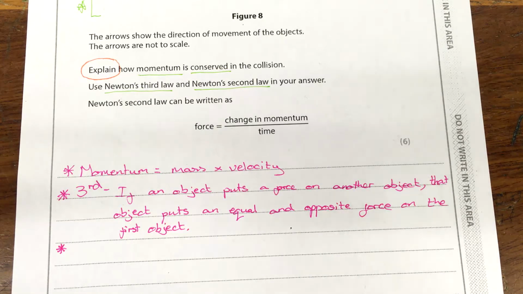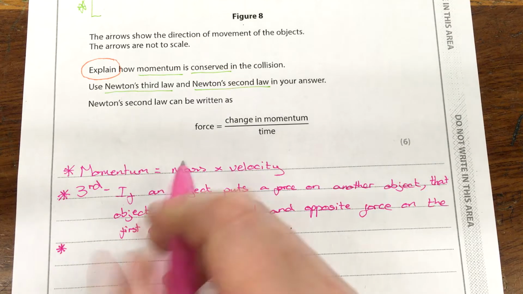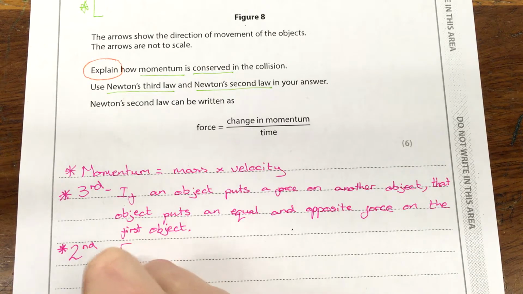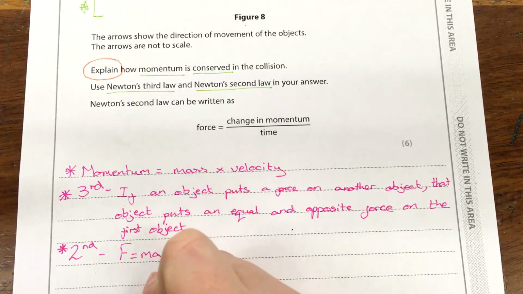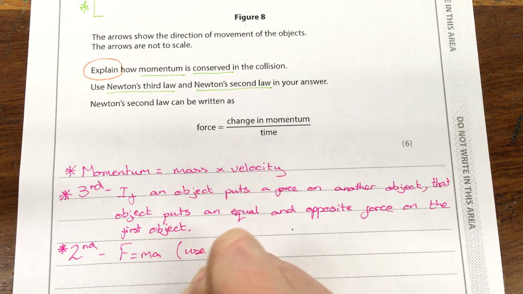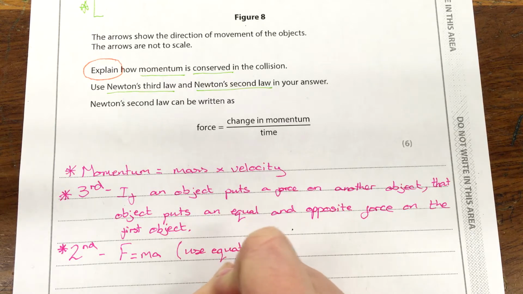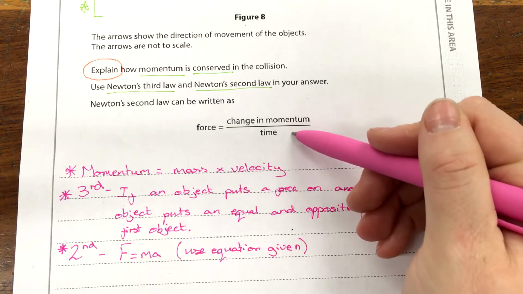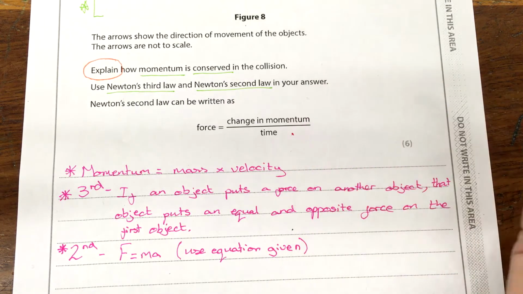Okay, then our next step would be we need to include Newton's second law as well. So for this, I'm just going to put the equation, so F equals ma. I'm also going to put in brackets, use equation given, because we need to make sure that we include this equation up here as well that we were given in the question.